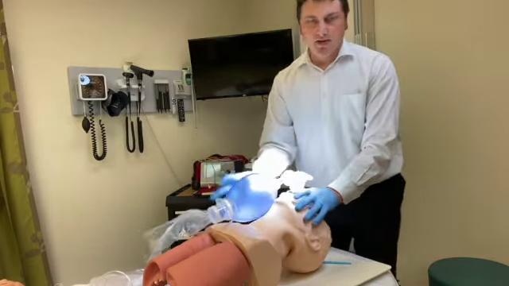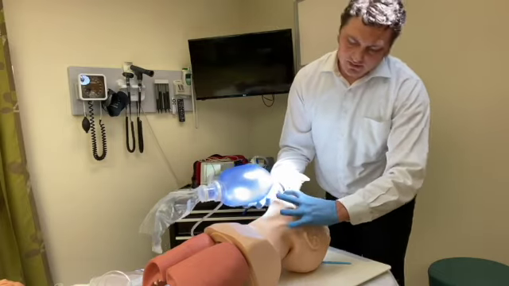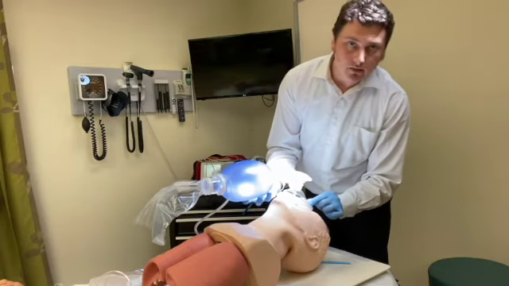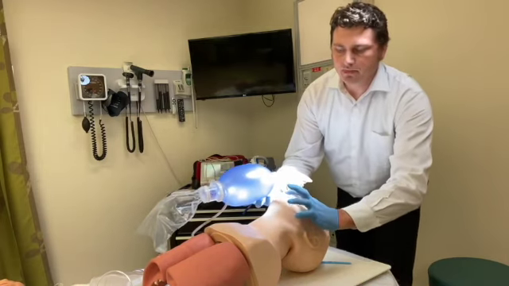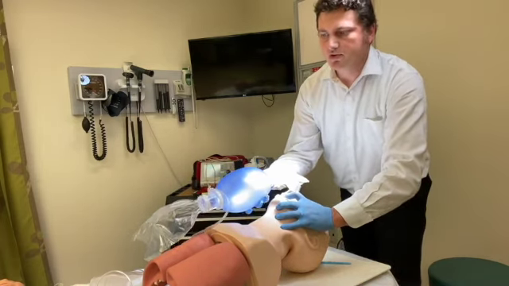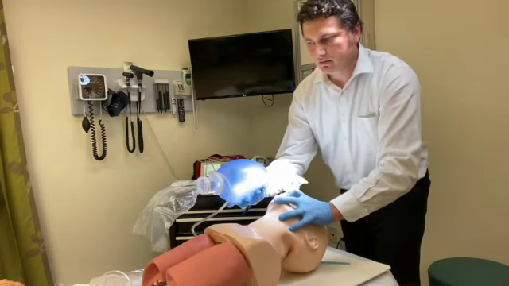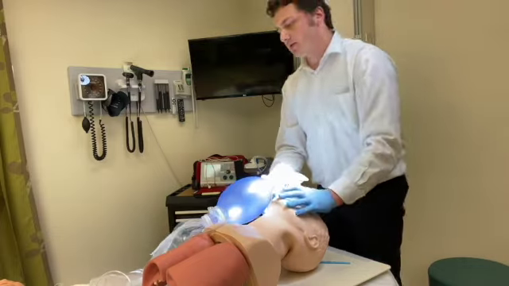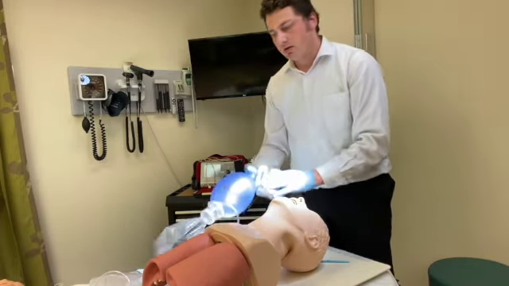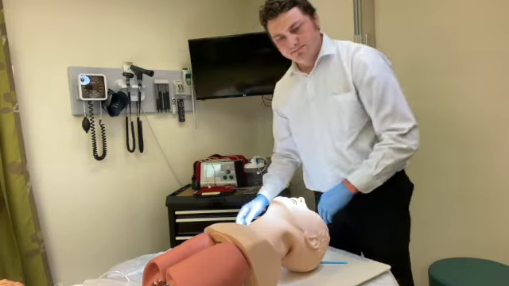So you want to do a C3 technique. Place the sharp part over the nose, 2 fingers over that, and then 3 fingers over the mandible, and you should see bilateral chest compression right there. Okay, and there should be changing color in the capnometer.